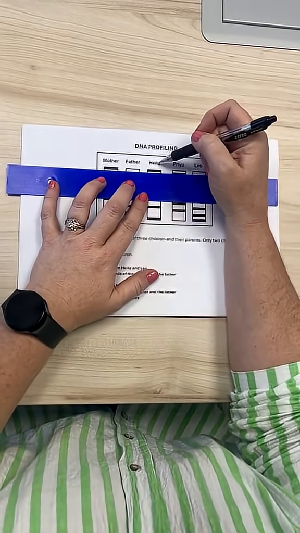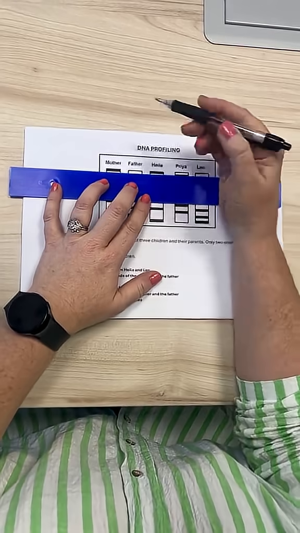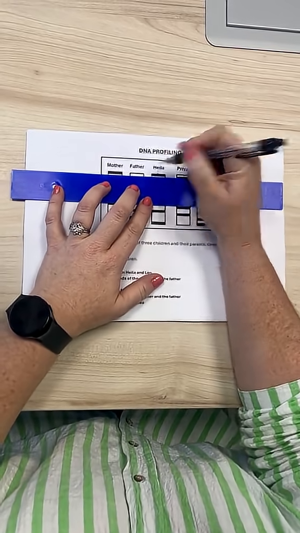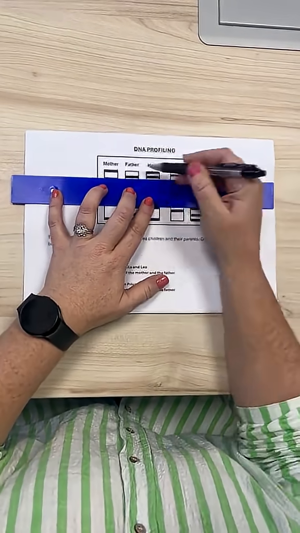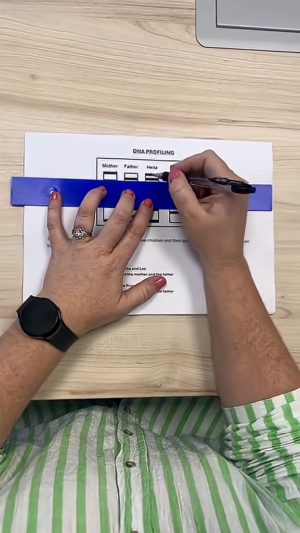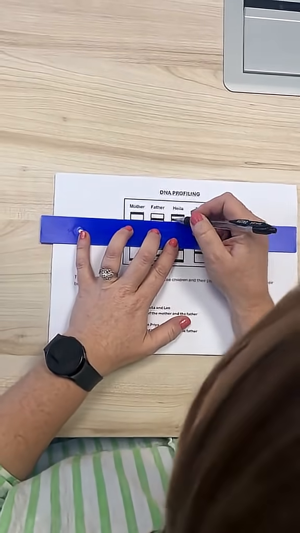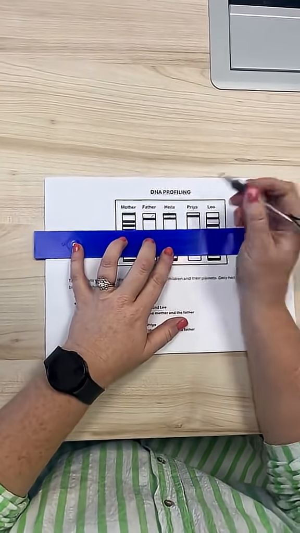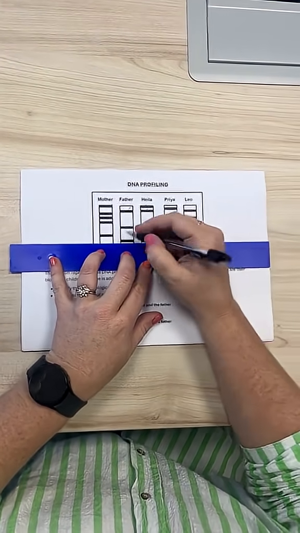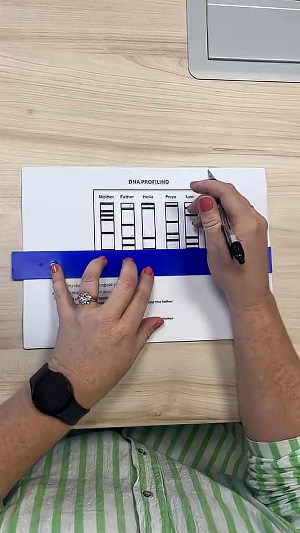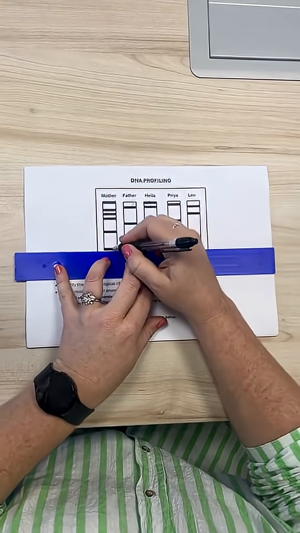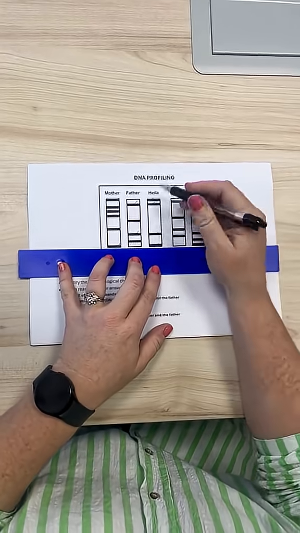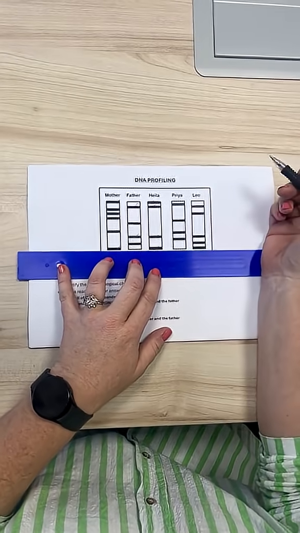So let's look at Hayla, for example. She shares a bar with mom, and there is your first sharing of bars. And then the father, there's Hayla. She shares here with dad as well. And then Hayla's next bar is shared with dad, and the next bar is shared with mom. This makes Hayla the biological child of the mother and the father.